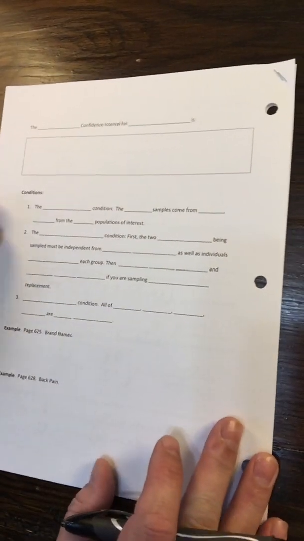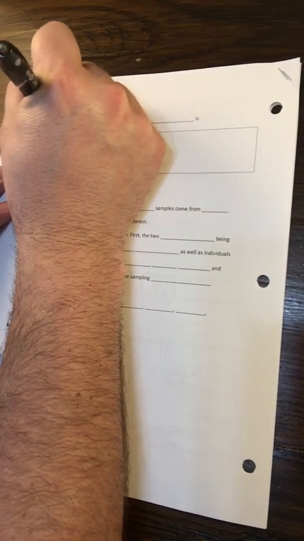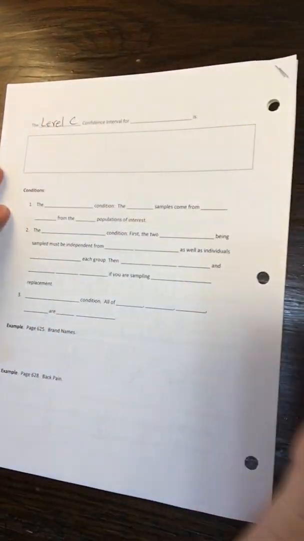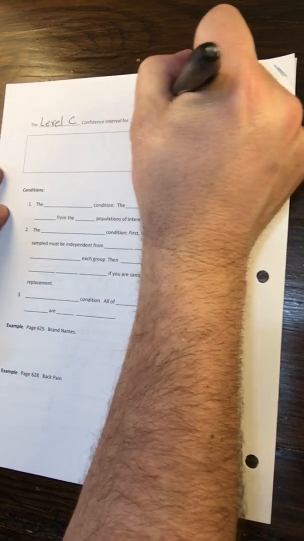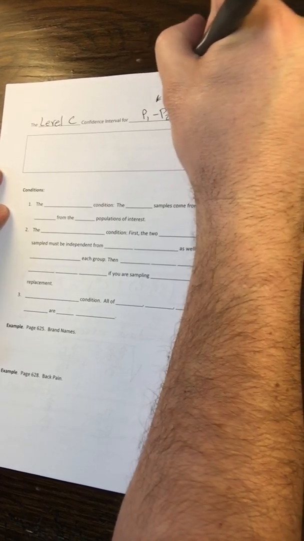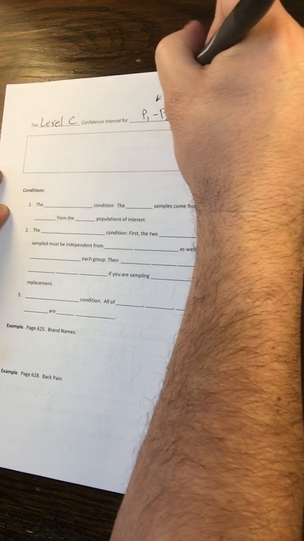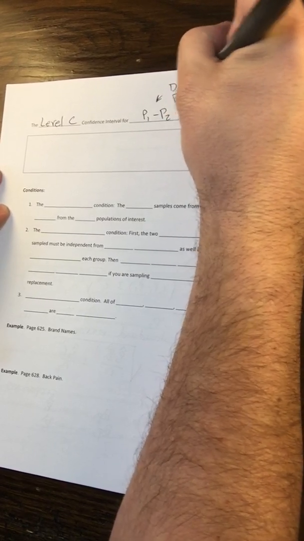Let's go. On the last page, I got a big old place to put this confidence interval. Here we go. The level C confidence interval for P1 minus P2. I want to estimate this is the difference in population proportions.